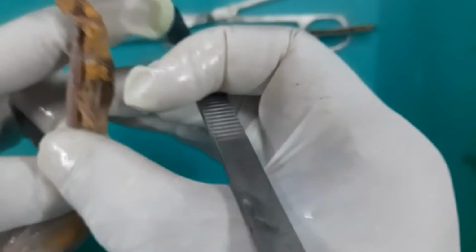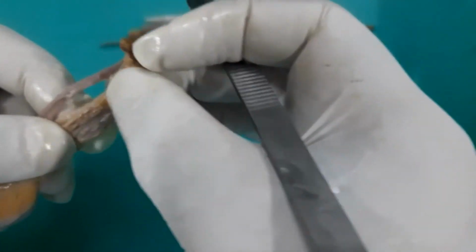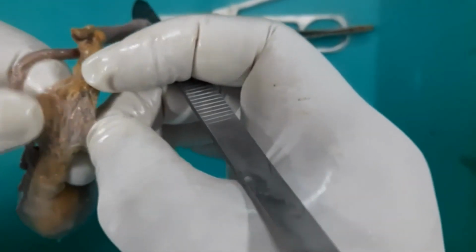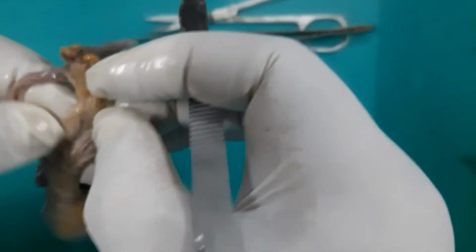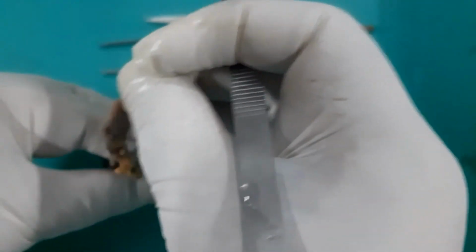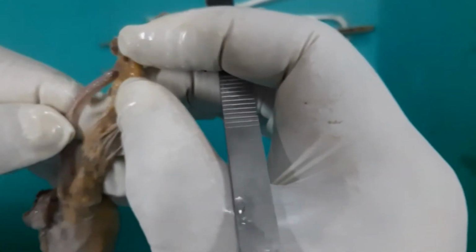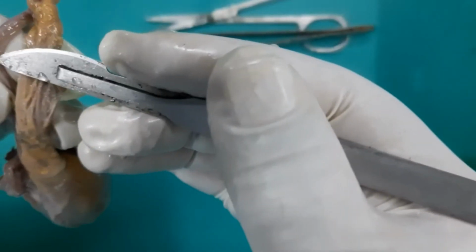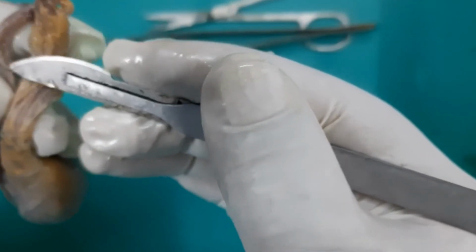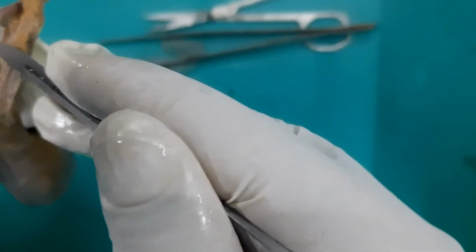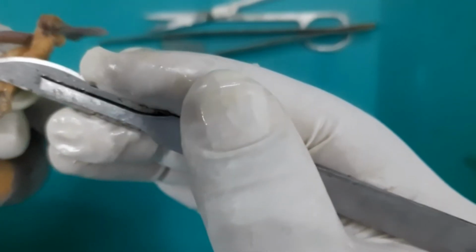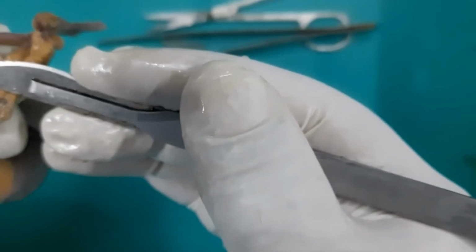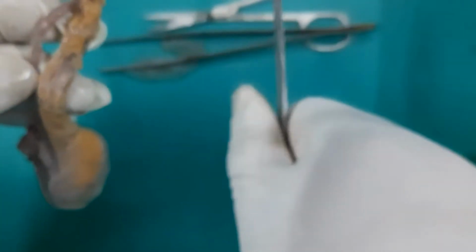So we have seen the pampiniform plexus of the vein, the vas deferens, the testicular artery, and the nerves I cannot show you. I could not find the artery of the vas deferens, which must be very thin and closely applied onto the vas deferens itself. I think this is no. I need a magnifying glass to see it.